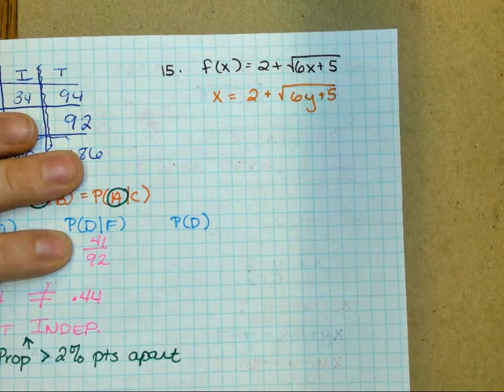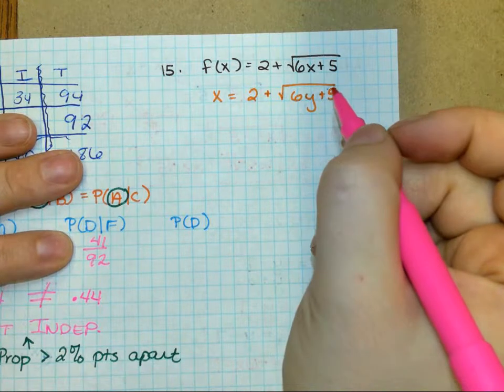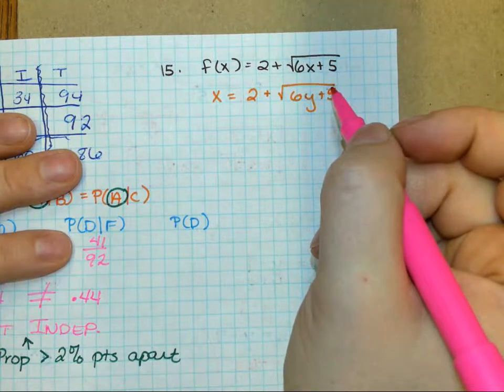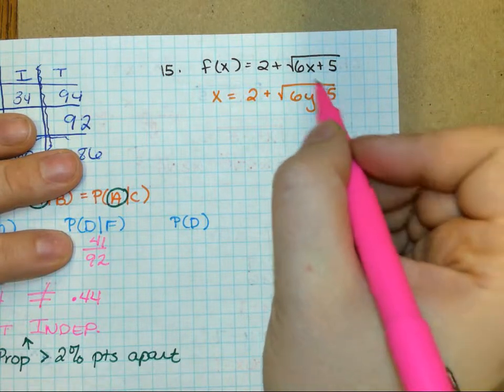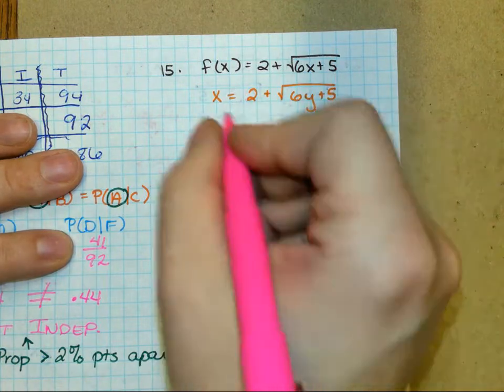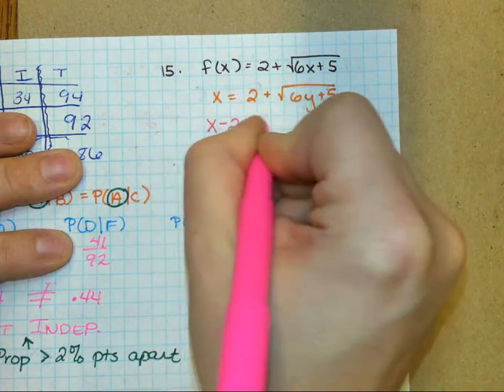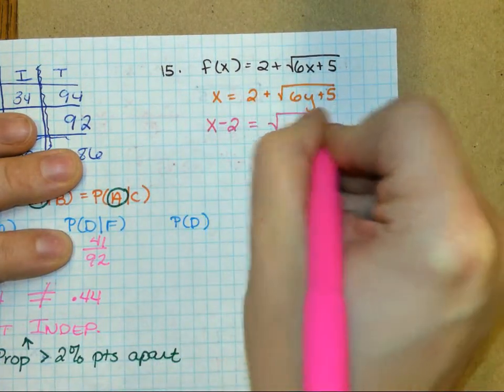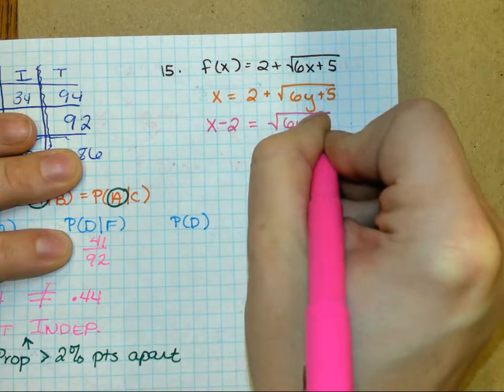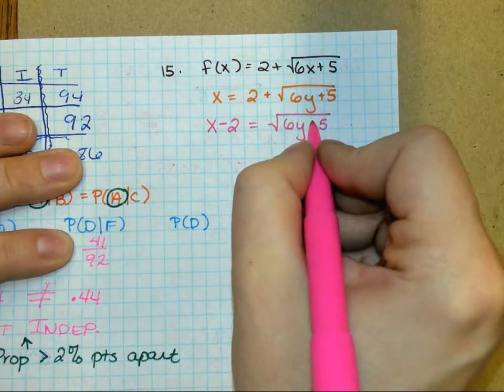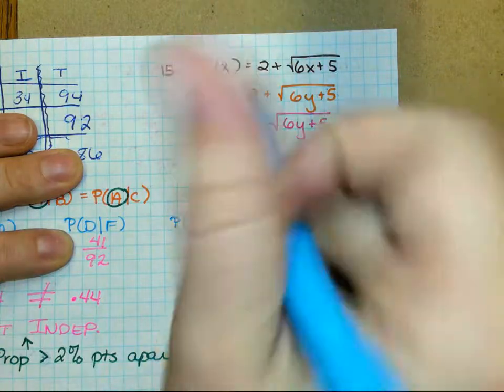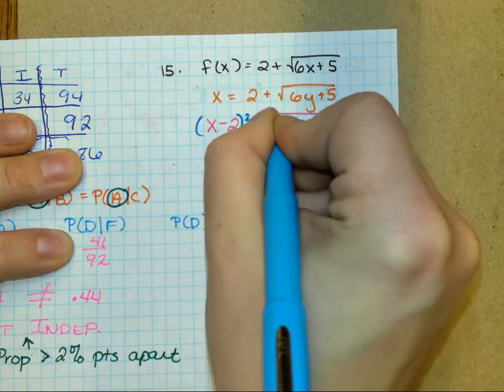And then what are you going to do? Solve for y. How? Square. Nope. Can't do that until this is by itself. You have to start by subtracting the 2, because you can't square it until it is by itself. Now that it's by itself, I can square both sides.